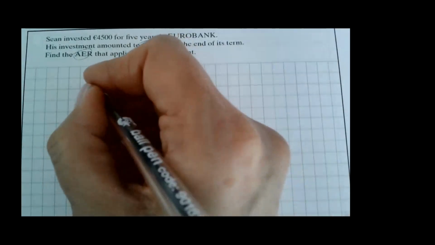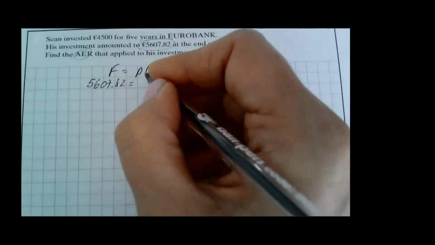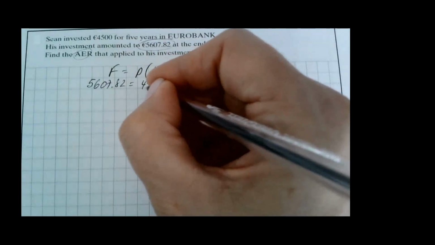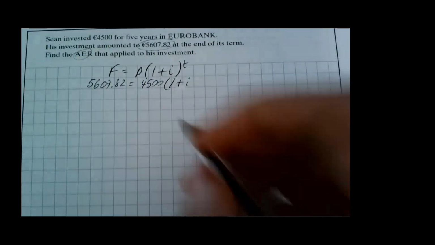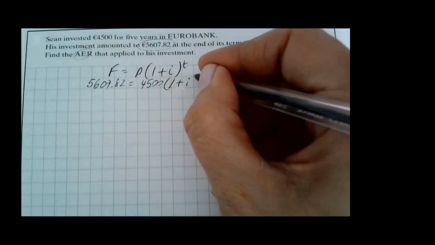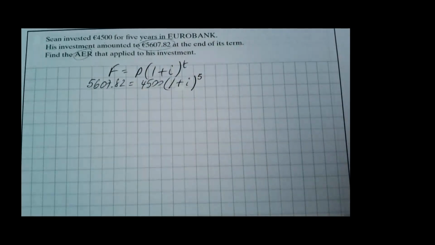So F, remember, is of course the future value, and that is what we are getting at the end of the term, 5607.82. P is the principal amount, which is 4,500, in other words, what we started off with. 1 plus, I is of course what we don't know. We don't know what the rate is, but we do know the time is 5 years. Okay, that annual rate is being compounded over 5.